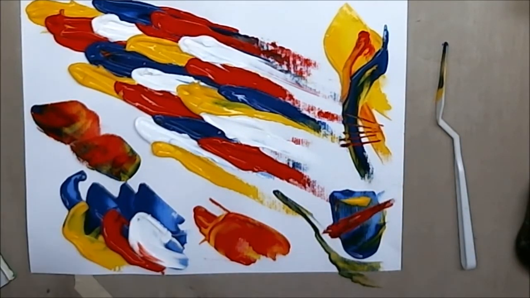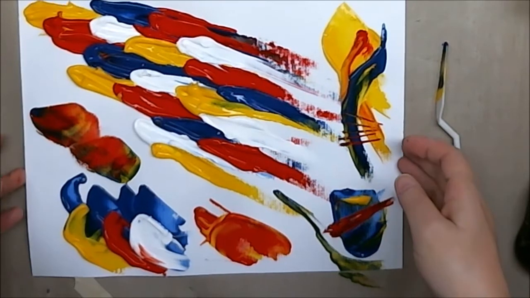All right, let me get this out of the way and we are going to start our project for today. Oh, let me clean that off. Put that over there. All right, the first thing we're going to do is paint this black. The whole canvas panel is going to be painted black.